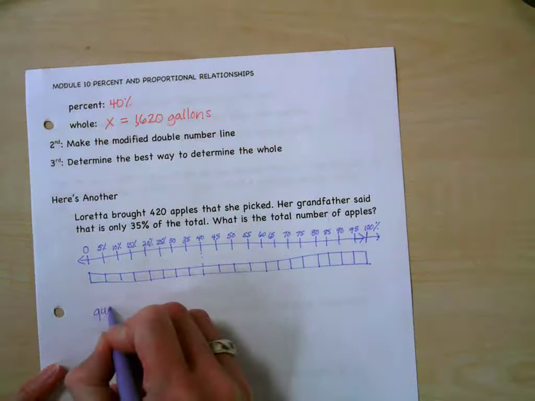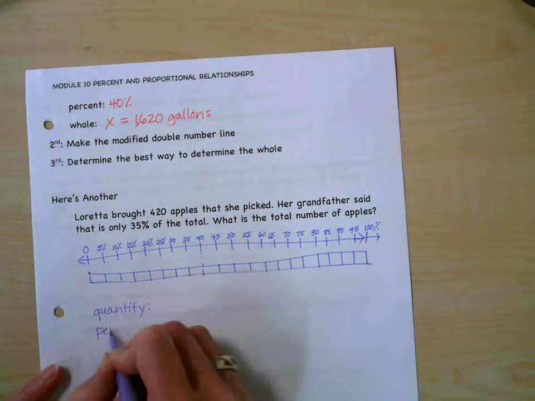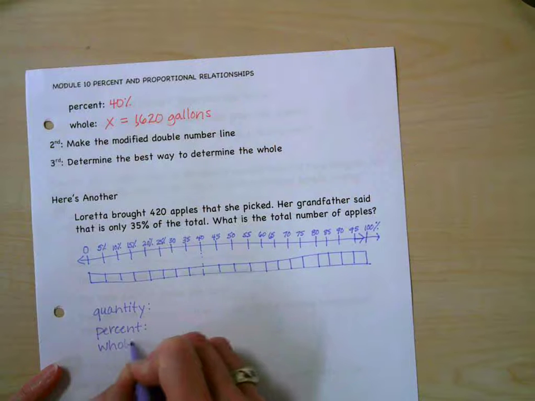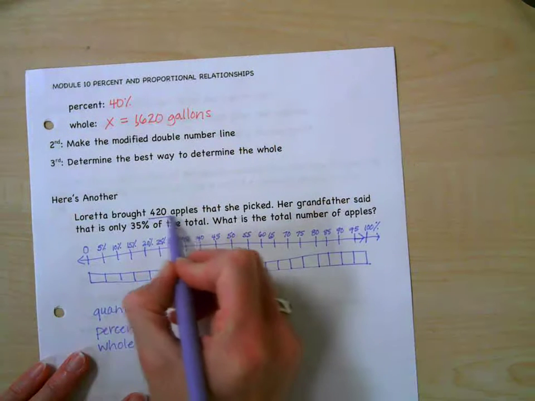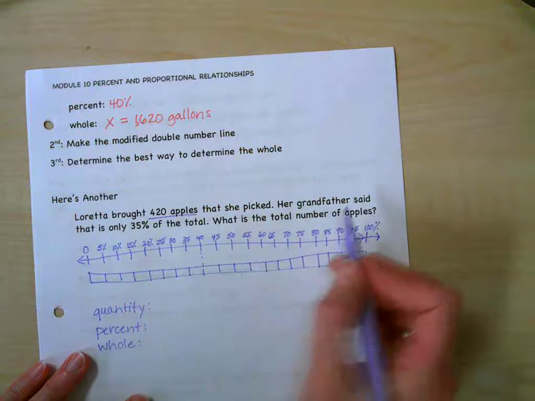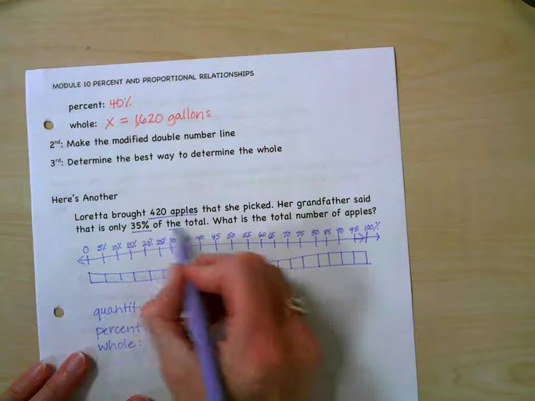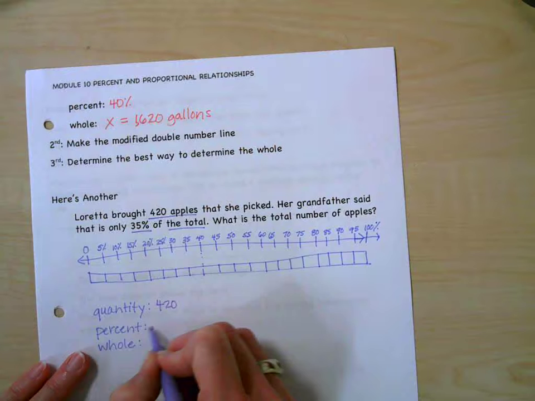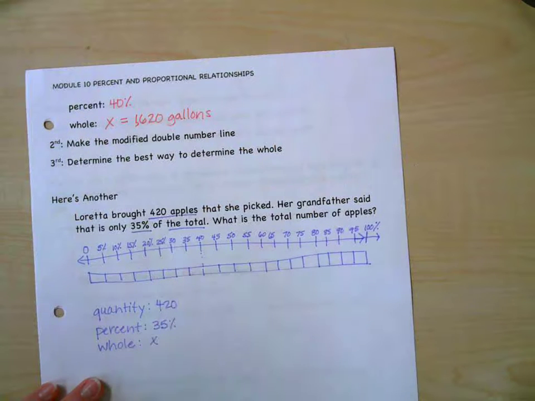So now let's go back, and we have to find our quantity, right? We need our percent, and we need our whole. Okay, so we're identifying the parts, and it says Loretta brought 420 apples that she picked. Her grandfather said that was only 35% of the total. So the quantity we know is 420. The percent that we are given is 35%, and the total is what we're seeking.